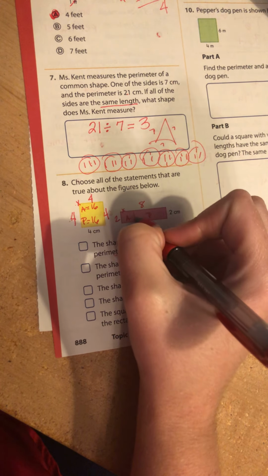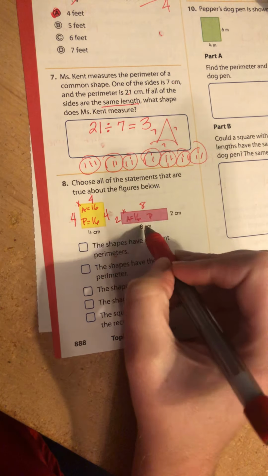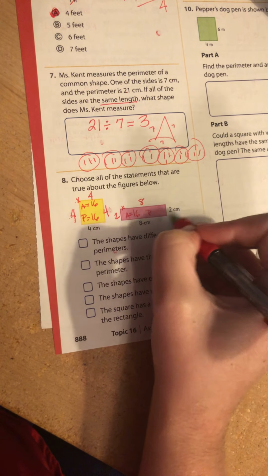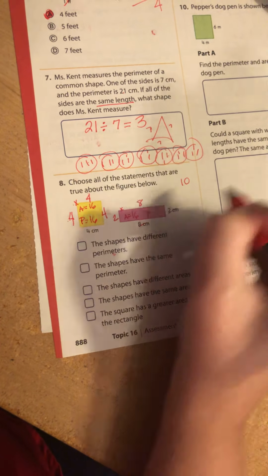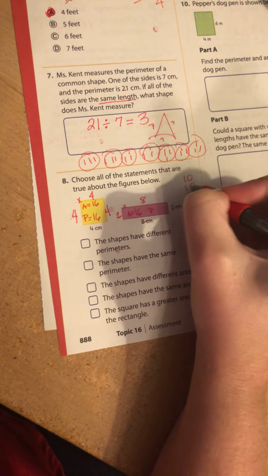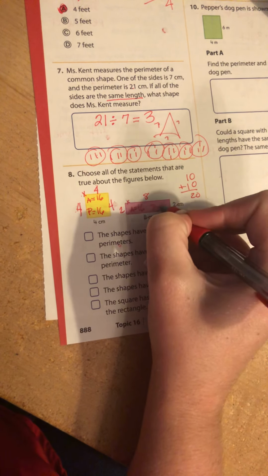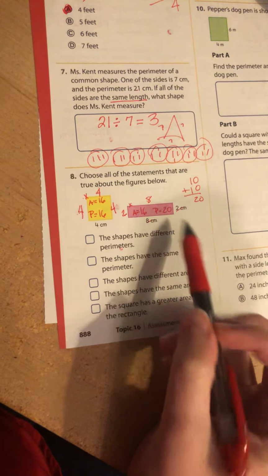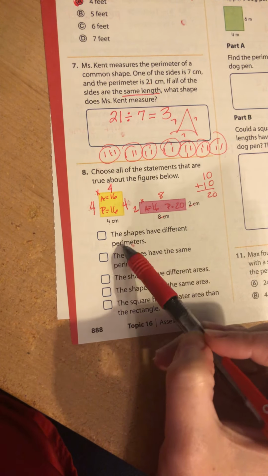All right, area, multiply your corners. 2 times 8, that's 16. And then the perimeter would be 8 plus 2 is 10. Another 8 and 2 is 10. So the perimeter for this one is 20. Now we can look at all the statements. The shapes have different perimeters. 16, 20. Yep, that's true.